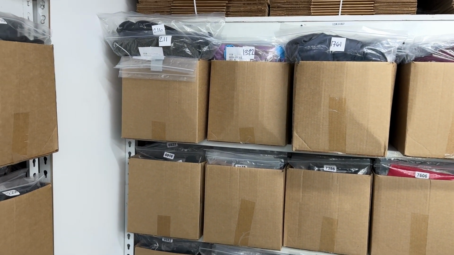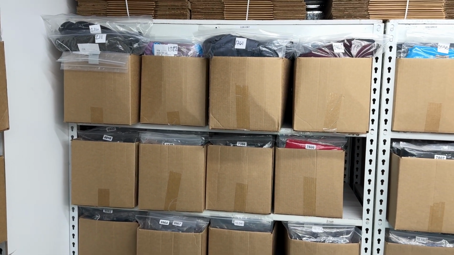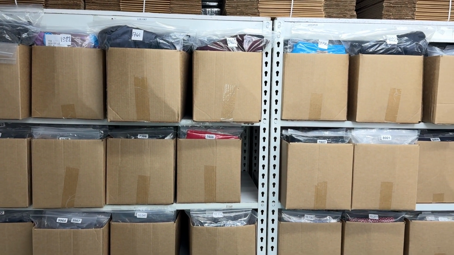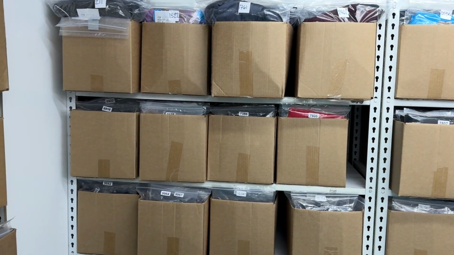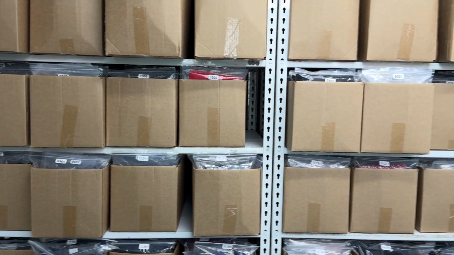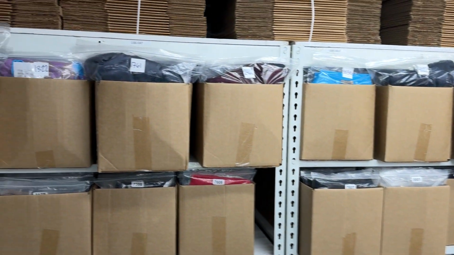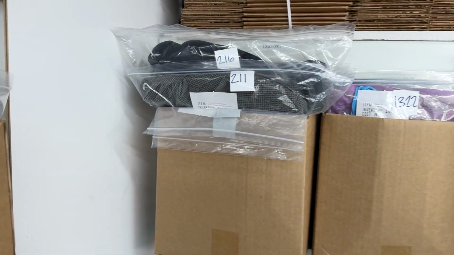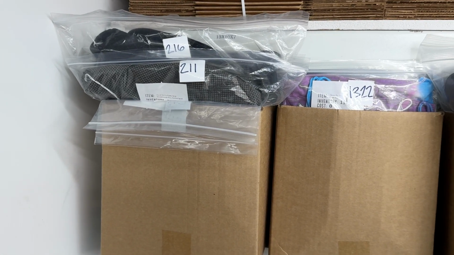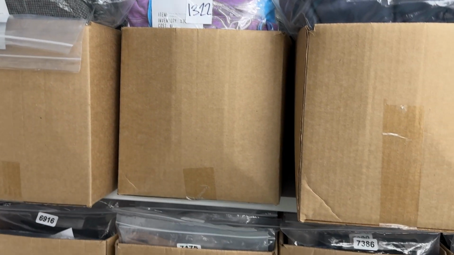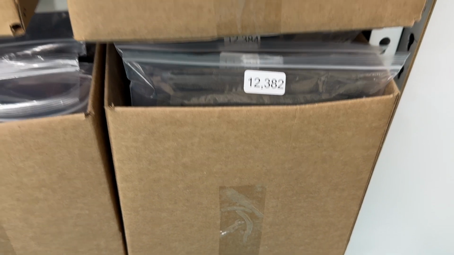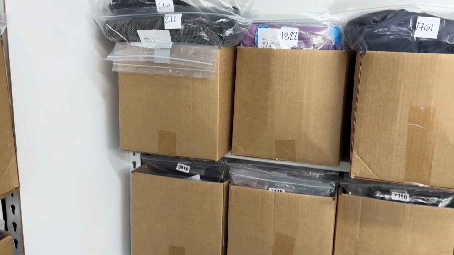All right, guys, welcome to our inventory storage, which is just on the other side of the desk where I was filming. This is all of our inventory. We keep a numerical inventory system, which means we started at number 1, and we're all the way up into the 12,000s by now. Everything is stored in these very long boxes.